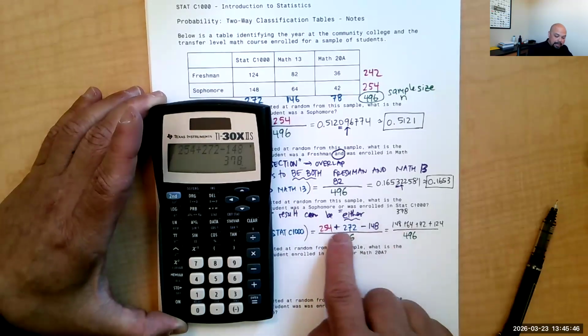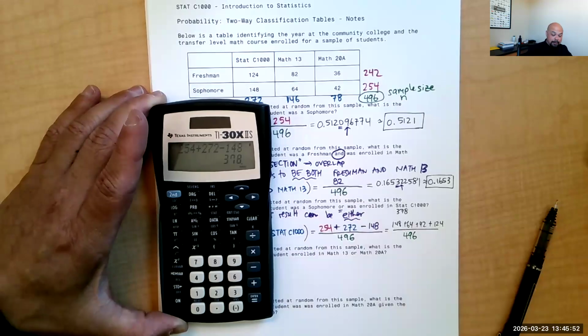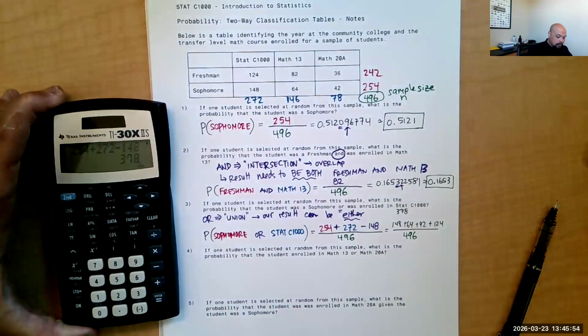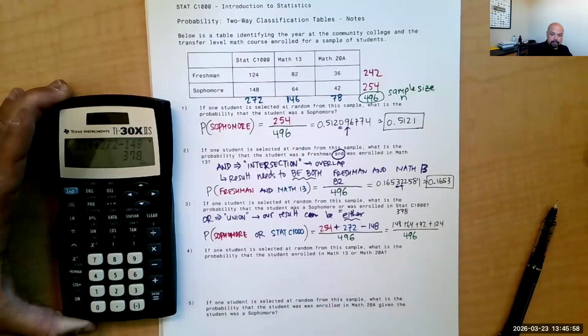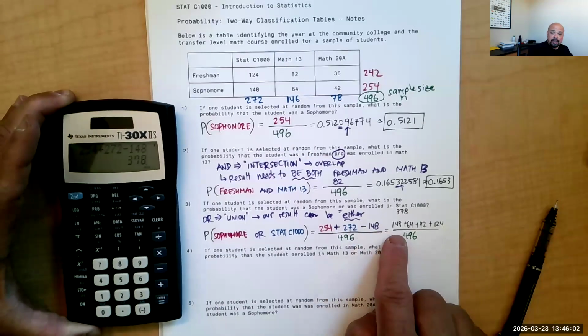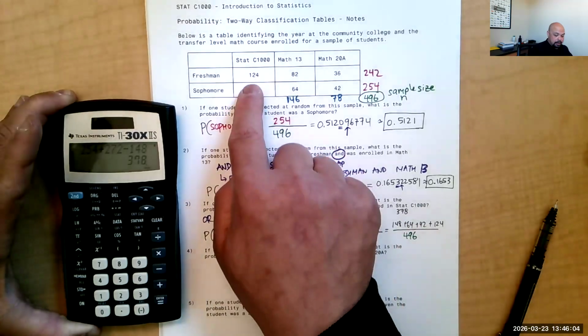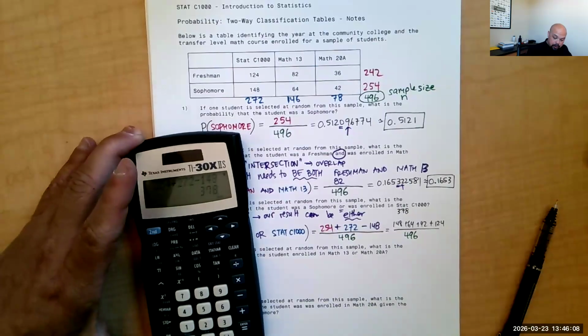So either way we look at that problem, that more formal statement, the addition rule for probabilities, okay? We have outcomes, events that are not mutually exclusive, watching out for that overlap. Or if we take our values from our table directly, making sure we don't miss any or double count, we get that same total.